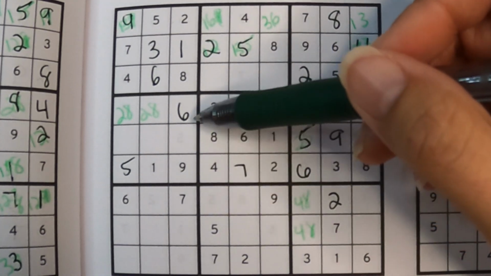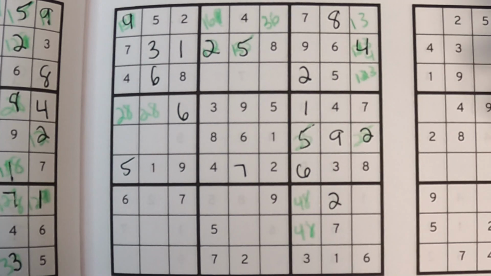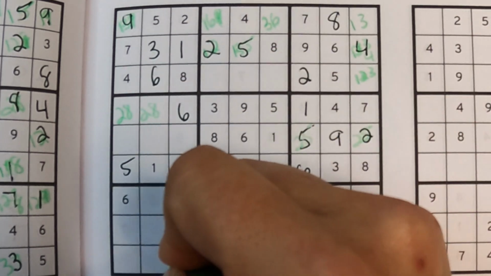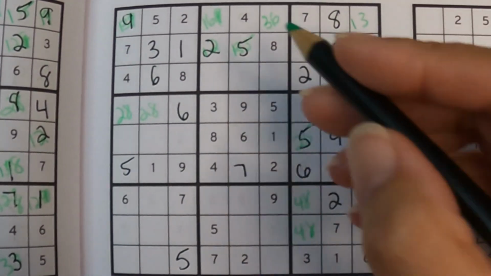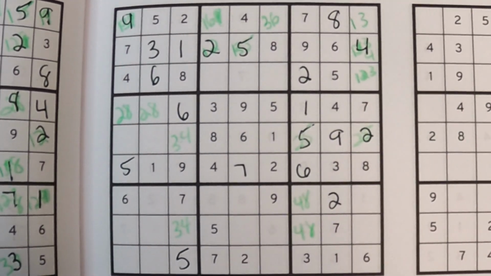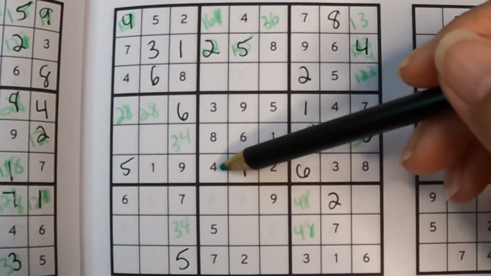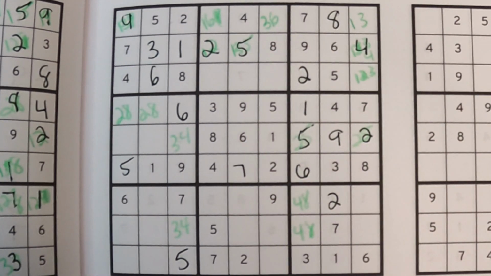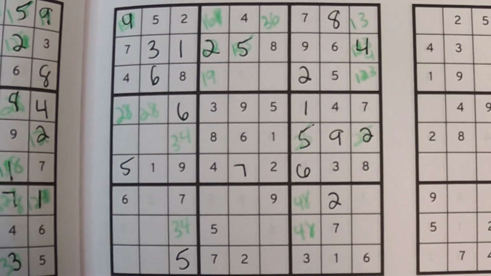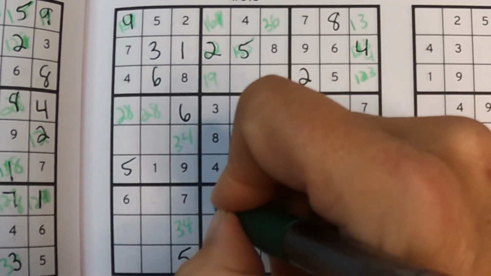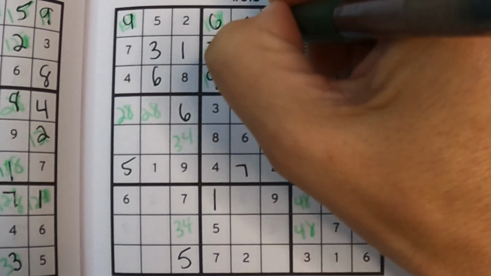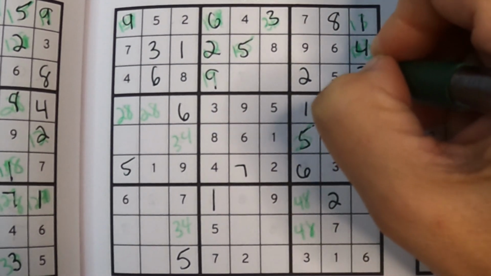For this column, we're missing 3, 4, and 5. We've got a 5 covering here and a 5 covering here, so our 5 must be here, but I don't see any other help. So 3, 4. For this column, we're missing 1, 6, and 9. We've got a 6 here, so 1, 9. 6 and 9 here, so this is our 1. That 1 makes this our 9, 6, 3, 1, 3.